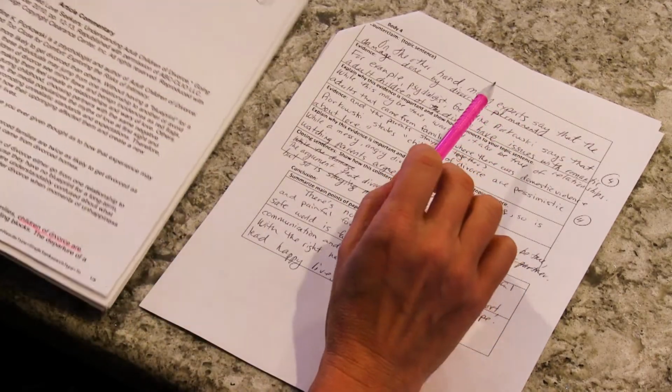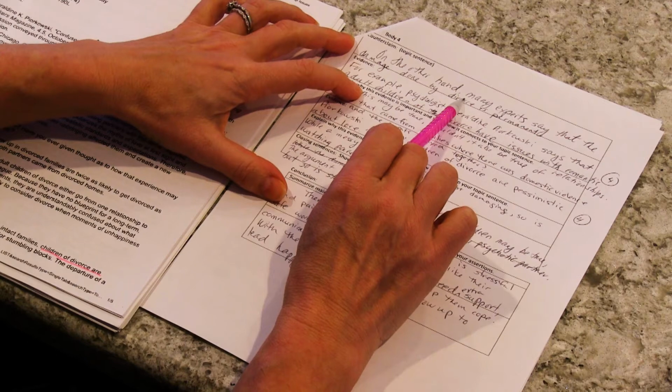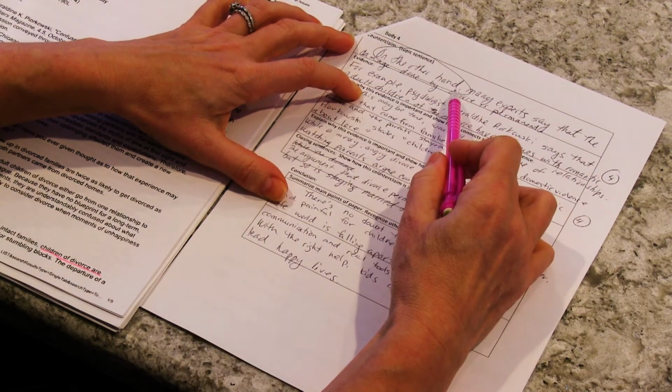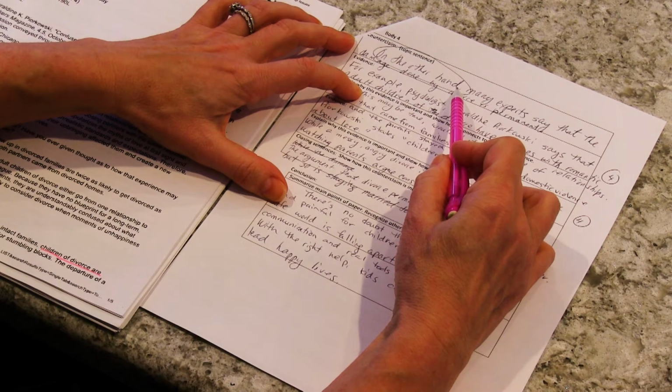Okay, so I need a topic sentence still. On the other hand, and that is a good way to start your counterclaim, it signals to the reader that you're presenting an opposing view.